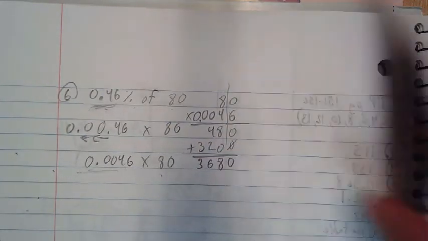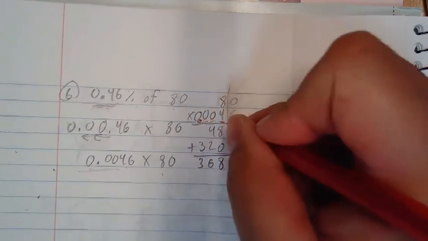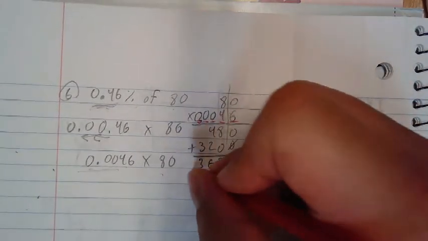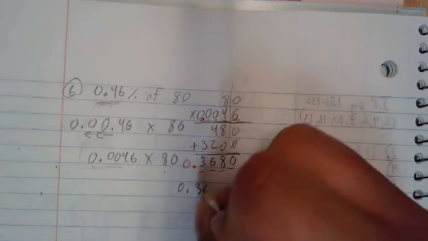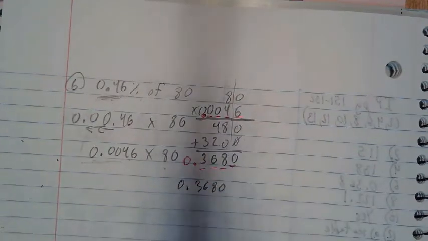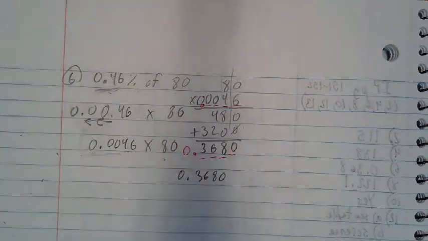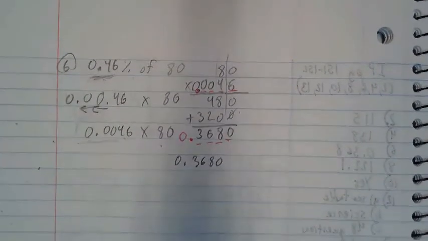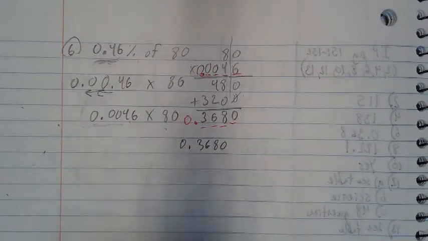All right, now how many place values am I talking about? Here's my decimal point. 1, 2, 3, 4. 1, 2, 3, 4. My answer is 0.3680. Now, if you have a calculator at home, by all means, use a calculator to verify this. Again, I'm not testing you on your ability to multiply. I'm testing you on whether or not you know how to use the skill of multiplication to figure out this answer. Okay? Anyways, so that's it for number 6. We were right with what we predicted.